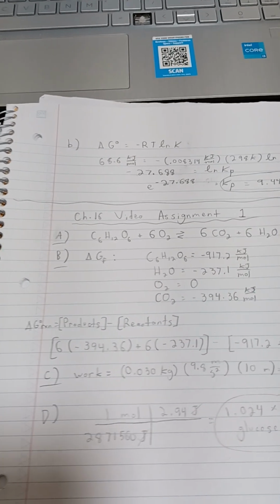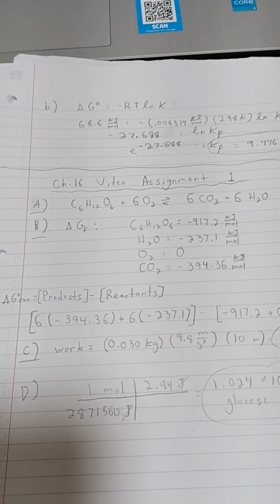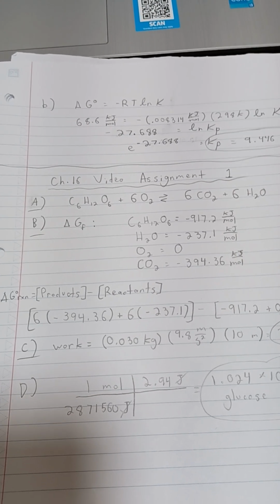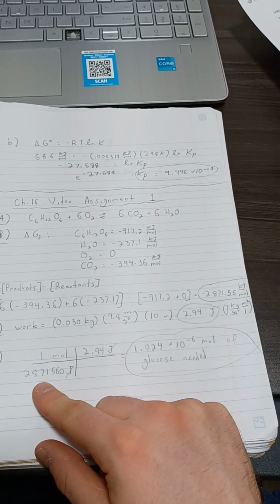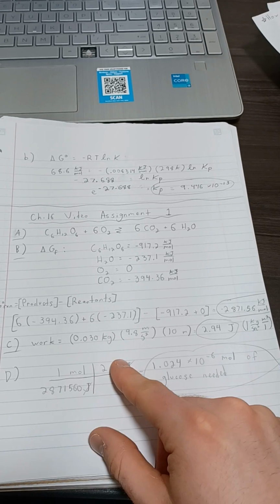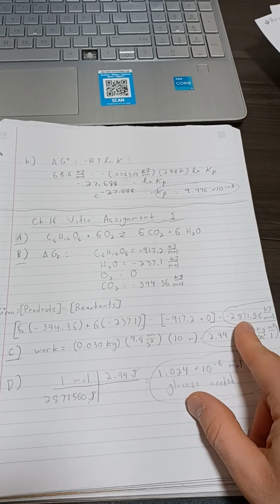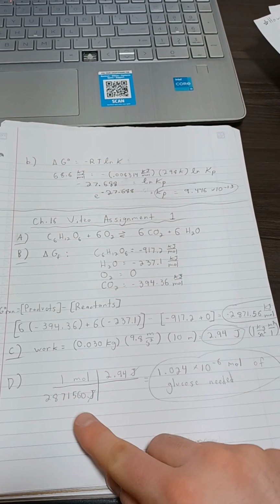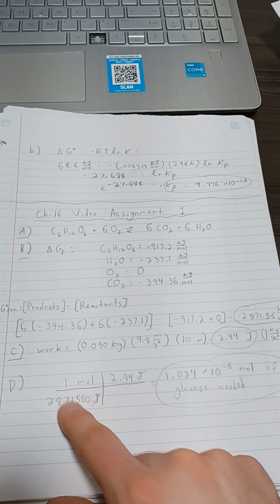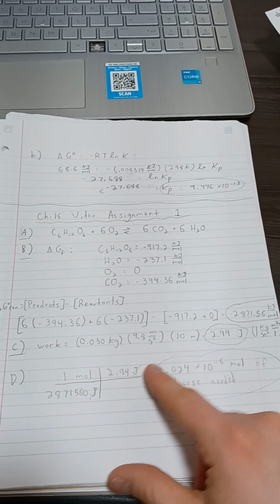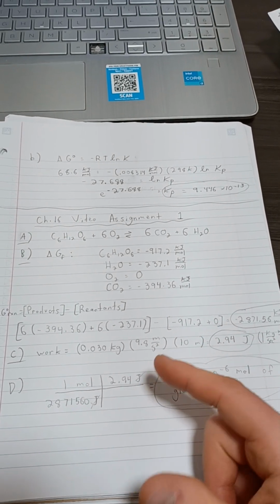Part D, it gives us, using our answer from part B, to determine how many moles of glucose are needed to complete the action in part C, given that metabolization provides the energy per mole as given in B. So we can do that by taking the answer from part B, which is the delta G of the reaction, put that in joules, which is 2,871,560 joules per mole, and times that by 2.94 joules, which is what we found in part C. How much is needed for that reaction, or that action?